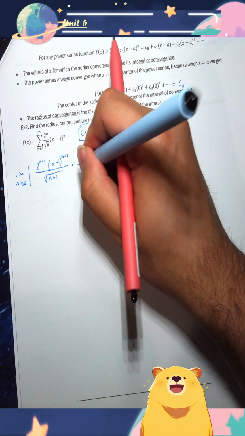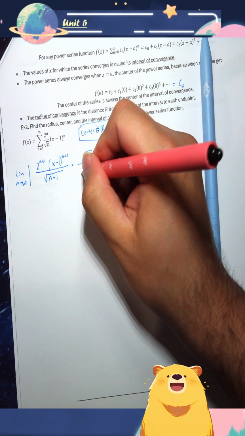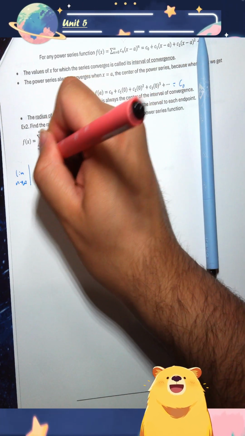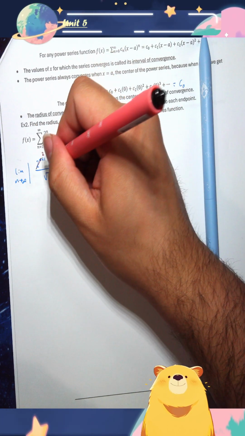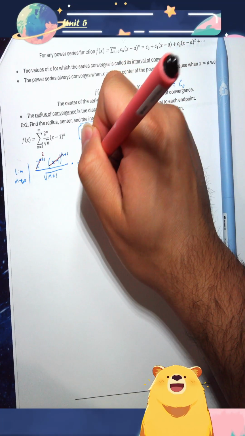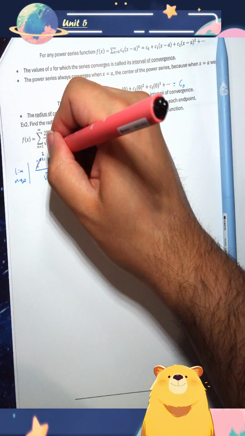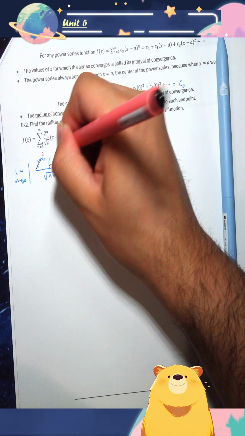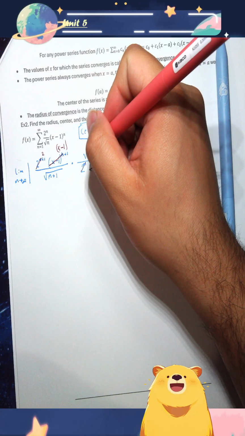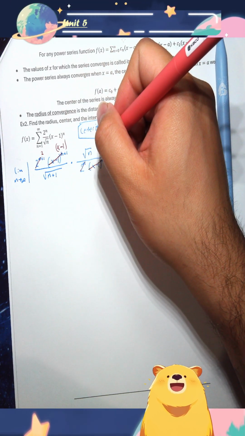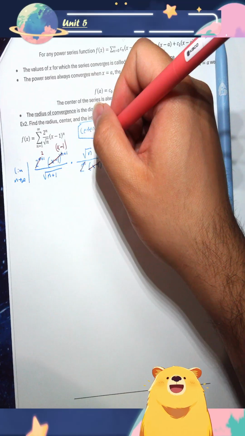Oh, wait, hold on, I forgot the absolute value here. So we see that this cancels out, and this cancels out, but not the 1, so it just leaves a 2. This cancels out with this, leaving x minus 1, and then this really doesn't do anything for us. It can't even simplify.